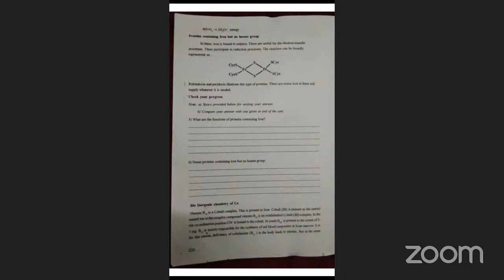In youth, B12 is present to the extent of 2.5 milligrams, and B12 is mainly responsible for the synthesis of red blood corpuscles in bone marrow.